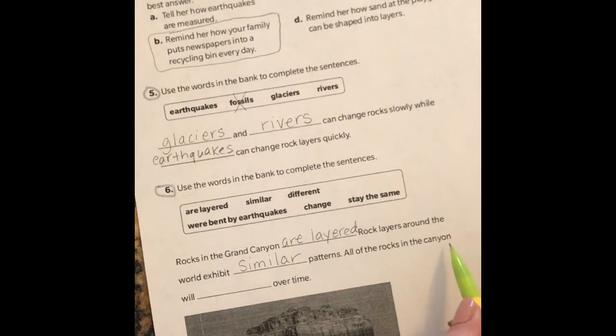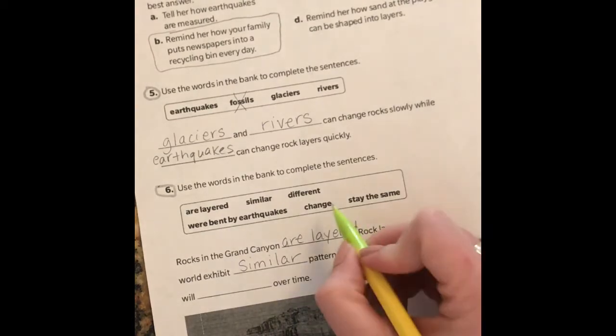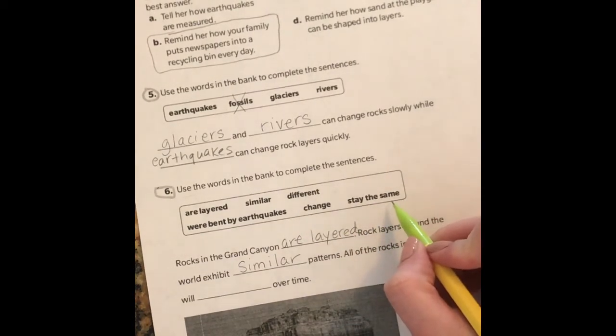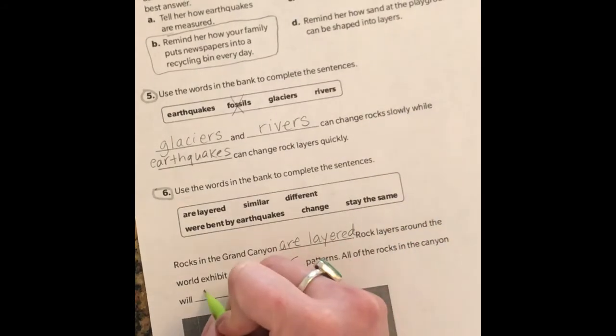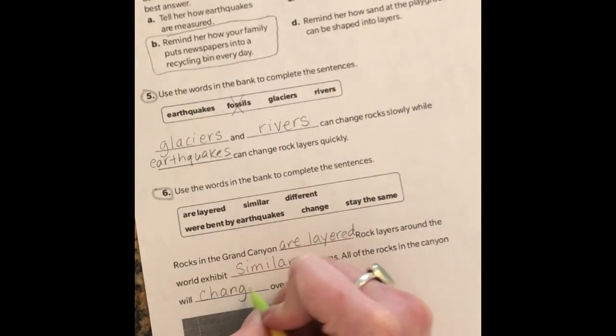All of the rocks in the canyon will blank over time. They won't stay the same over time because we've been reading about how they change. So the word there needs to be change.